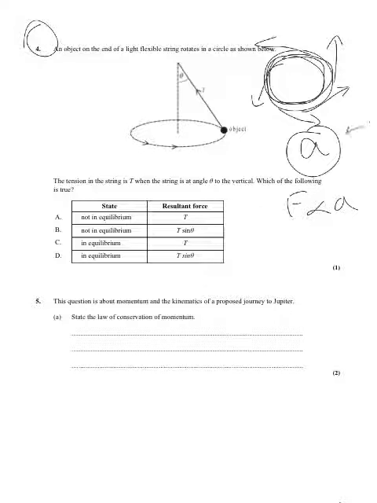So if something is accelerating simply because it's changing direction, not because it's changing velocity magnitude, sorry. So the velocity is changing in direction, therefore it must be accelerating. Therefore there must be a resultant force. And it's a little factoid, but the force that makes an object move in a circle is always towards the center of that circle. So the correct answer is B.